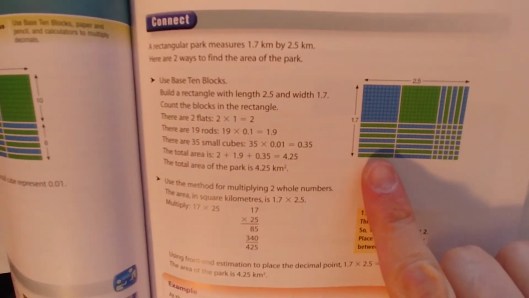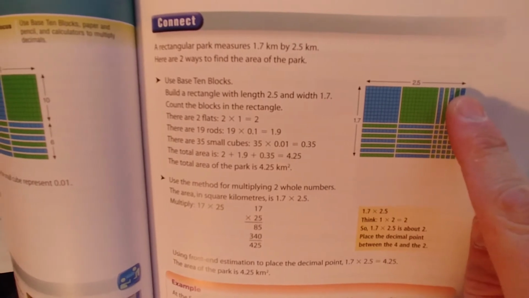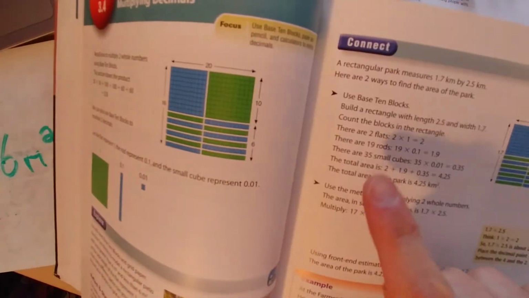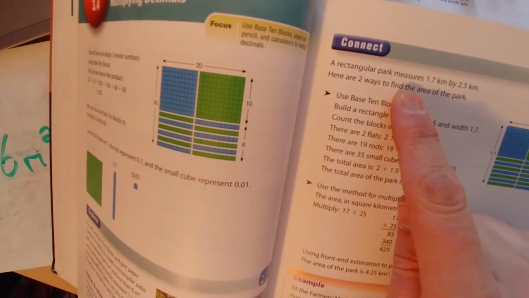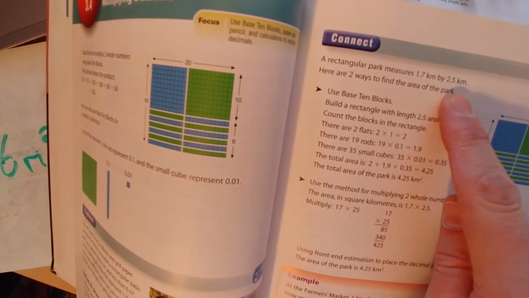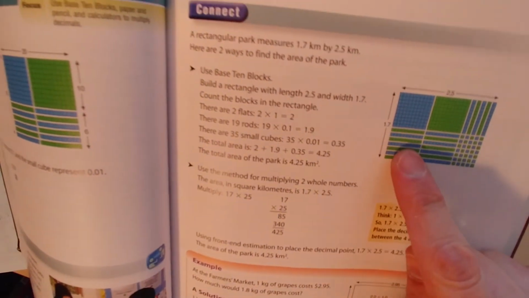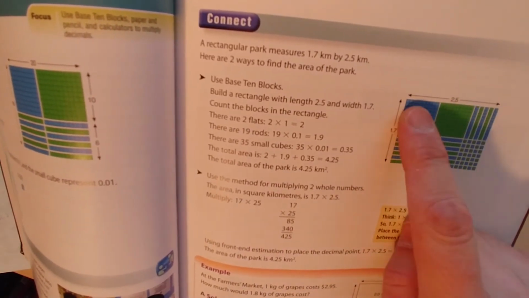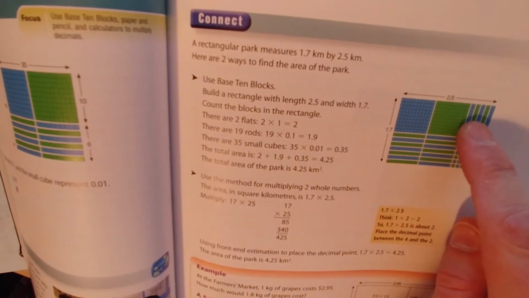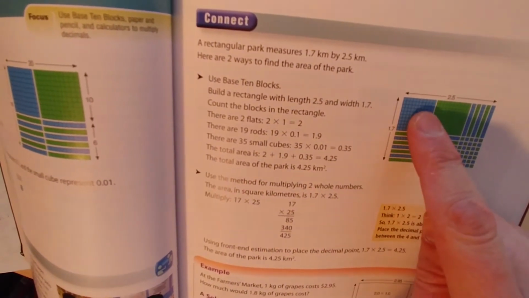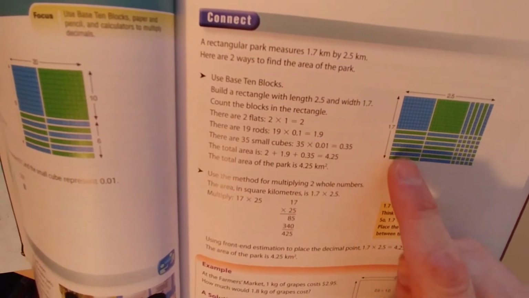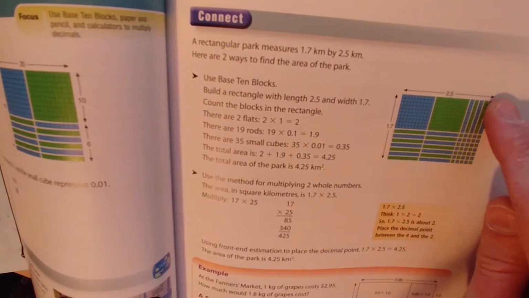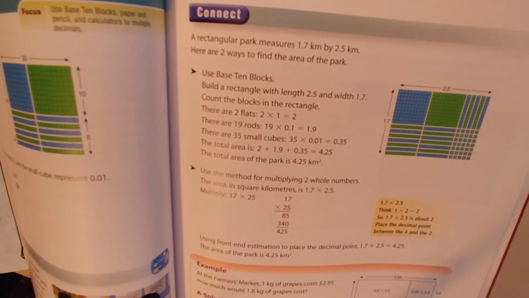So here we have an example in the textbook where it has 2.5 times 1.7. Now, it says here that we have a rectangular park, and it measures 1.7 by 2.5 kilometers. So this is representing a park. It's 2.5 kilometers by 1.7 kilometers. So we have 2 kilometers and 5 tenths. 1, 2, 3, 4, 5. 1 kilometer and 7 tenths this way. And then we're just filling out the rest of the rectangle because we know that we are multiplying the side by the length to get the whole area.